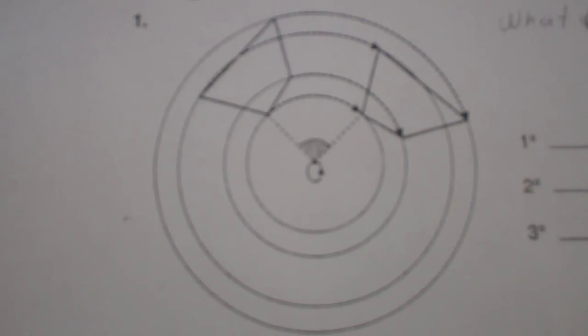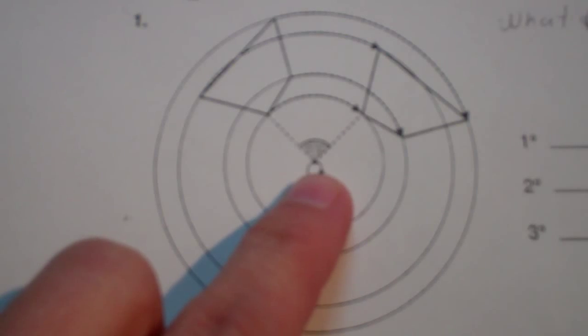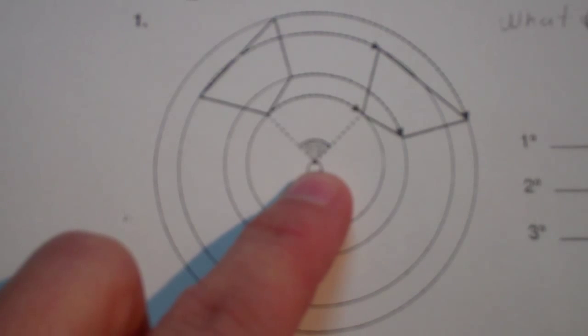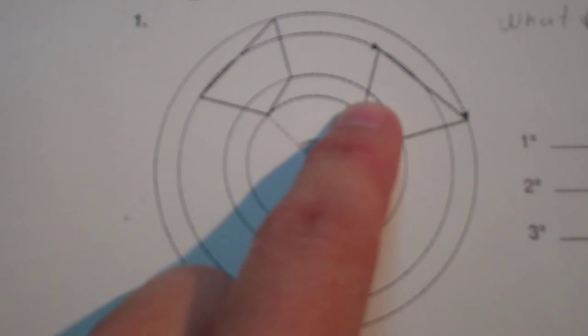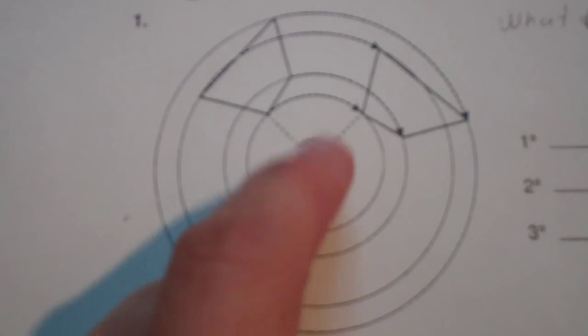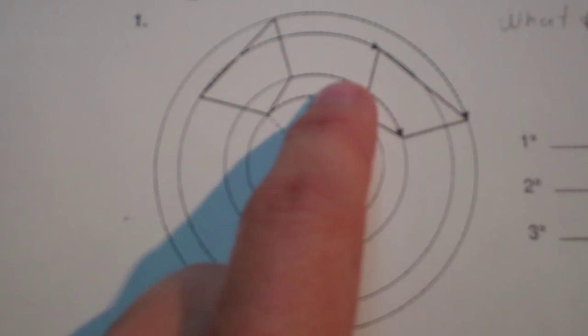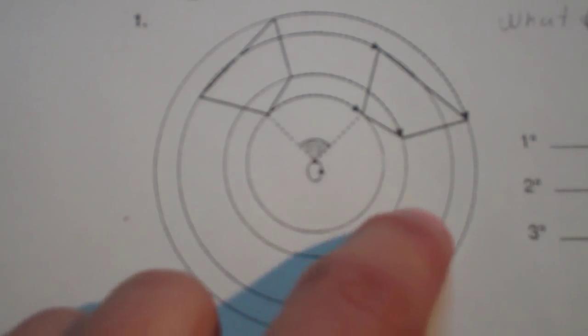To define a rotation, you need three things. 1. The center of rotation. 2. The measure of the angle. 3. The direction. Are you moving the figure clockwise or counterclockwise?